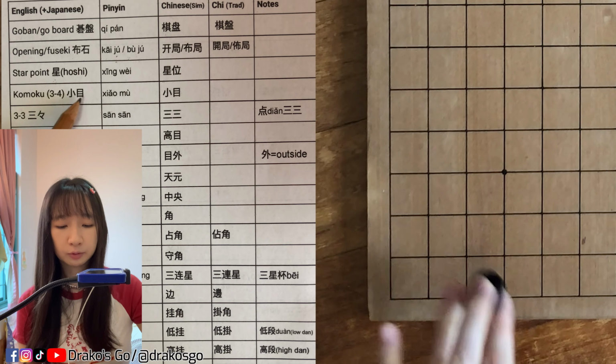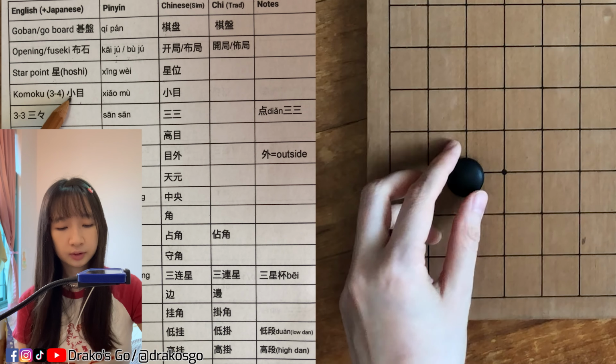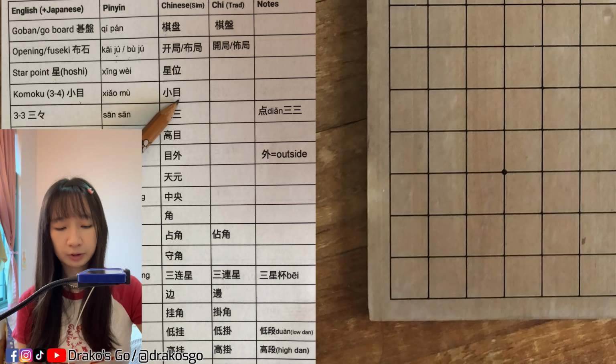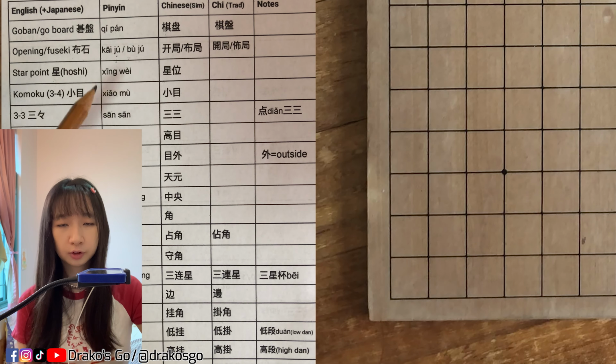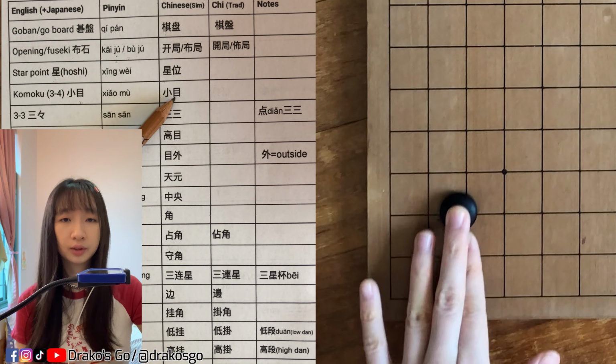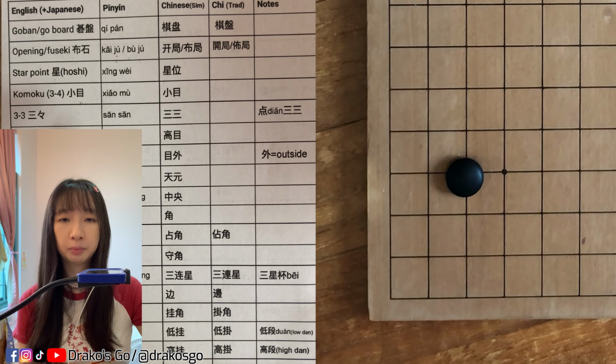Komoku, xiaomu. So in Japanese, this is komoku, but in Chinese it's xiaomu. So it's exactly the same the way it's written in Japanese and Chinese. It's also worth noting that this mu means points. So if we are counting, for example, we say 3 points, that will be san mu.